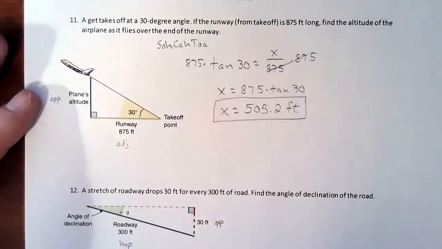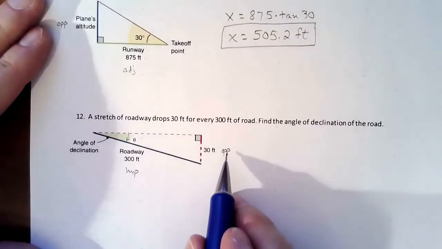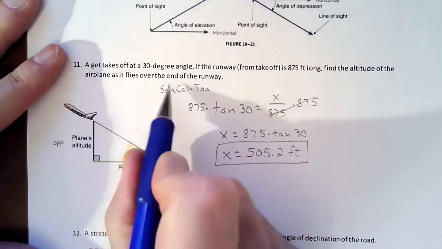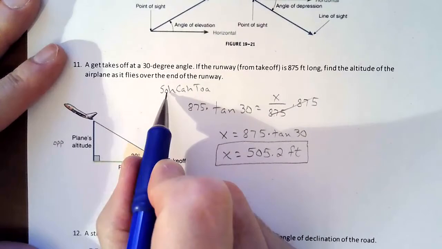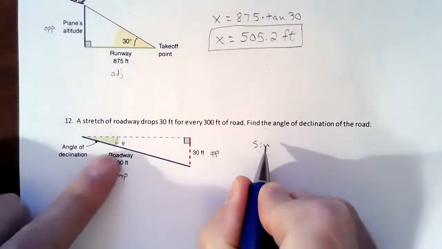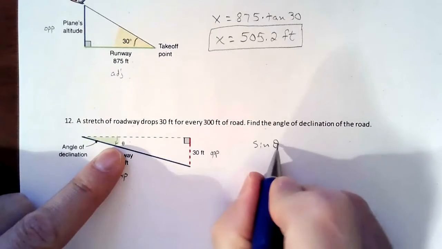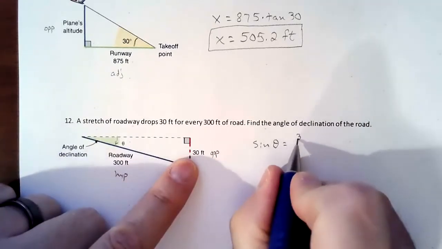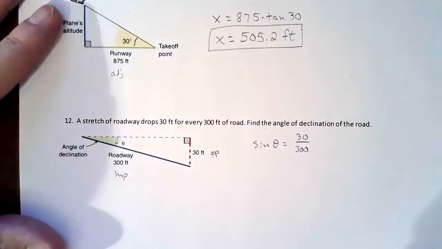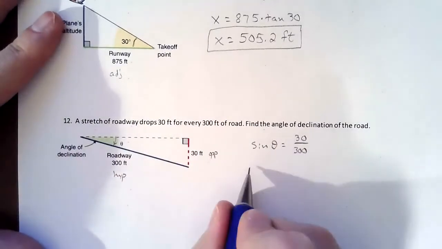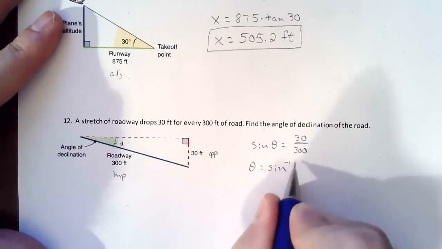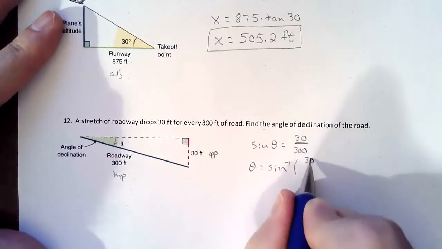If we go back and look at SOHCAHTOA, we have the opposite and the hypotenuse as the pieces we're looking at. So that would be a sine function. Sine of an angle equals opposite over hypotenuse. So sine of an angle that we don't know equals the opposite over the hypotenuse. The only way to figure out an angle measurement is to do the inverse sine of that fraction.